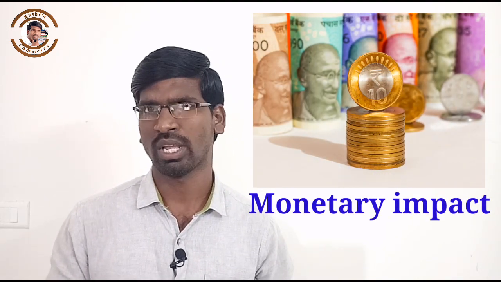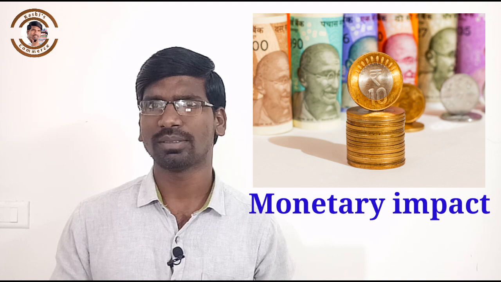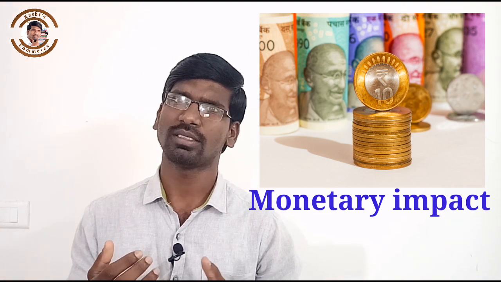Monetary impact means the impact which is related to money. That means it may be an inflow of cash or an outflow of cash, right? If we pay 20 rupees to that shopkeeper, that is an inflow of cash to that business entity. Right? When a shopkeeper goes to purchase vegetables from a farmer, he pays some amount to the farmer. That is an outflow of cash from the business entity.